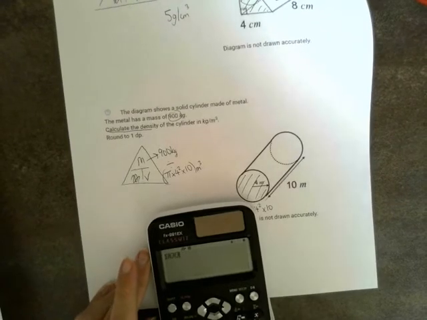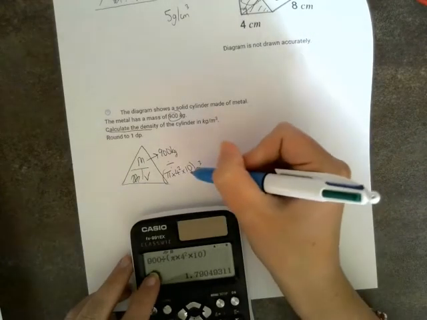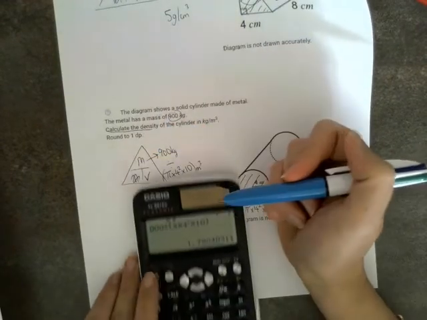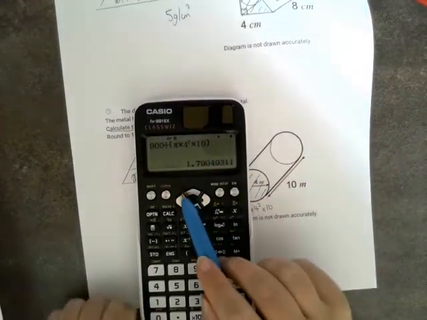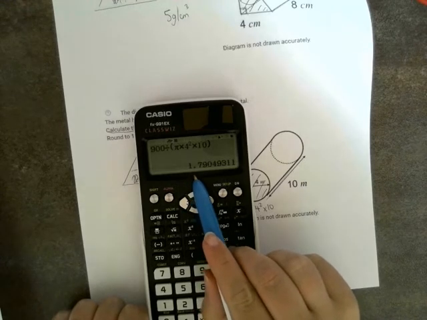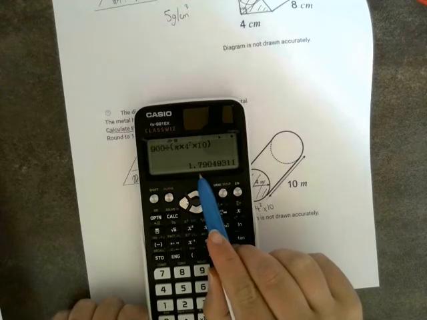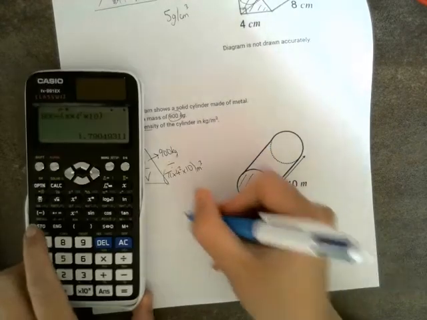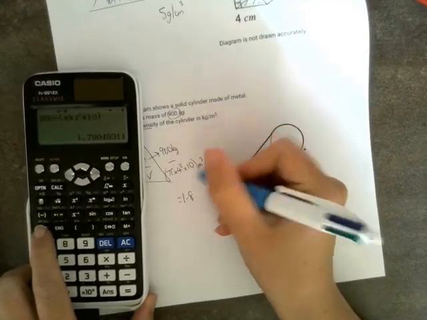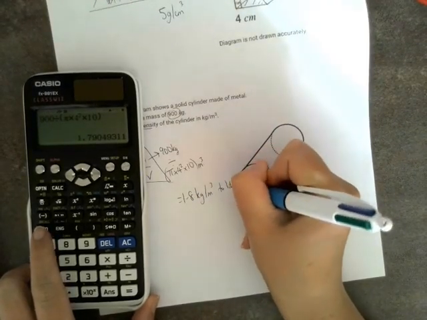So 900 divided by pi times 4 squared times 10. So now I can round. Now it's to 1 decimal place, so if I just show you my answer. 1 decimal place means 1 digit after the point, so it would be 1.7, but then we check the one after it. If it's 5 or more, we're going to round it up, so it's going to go up to 8, so it would be 1.8 kilograms per metre cubed to 1 decimal place.